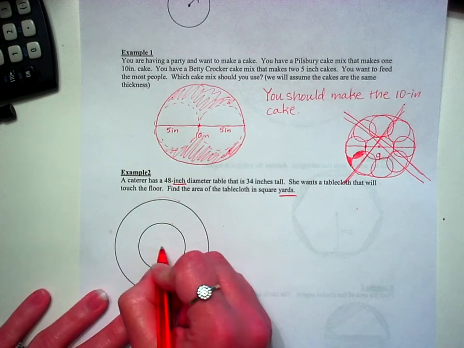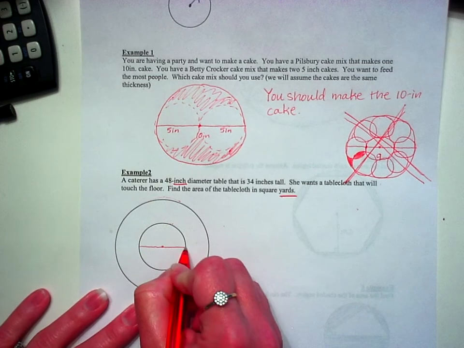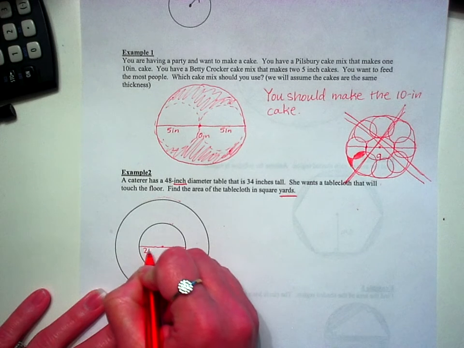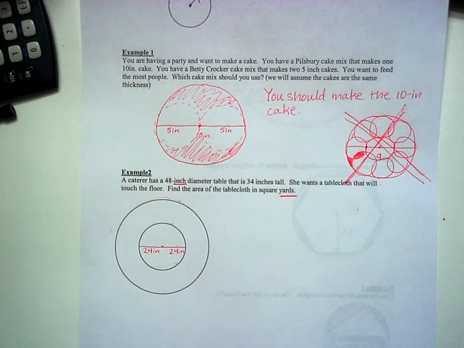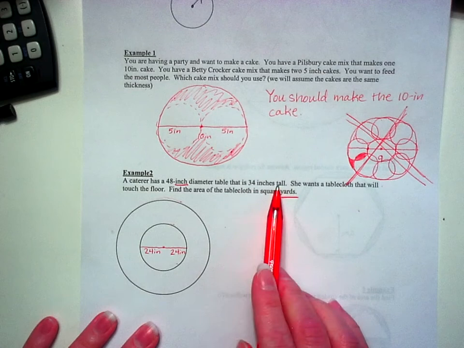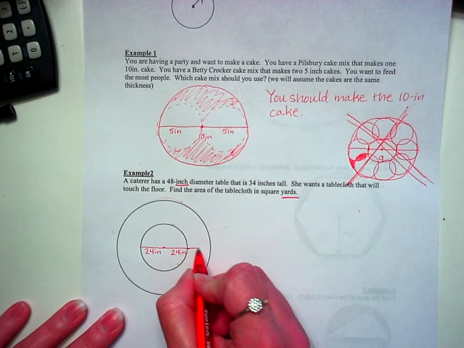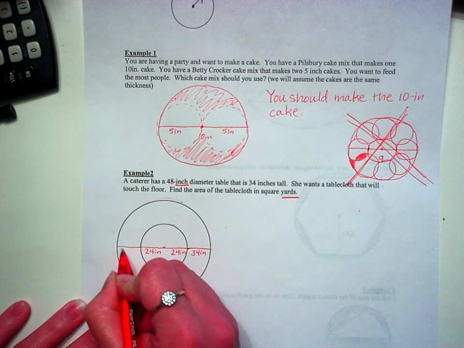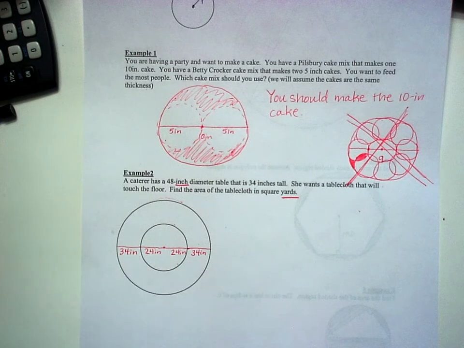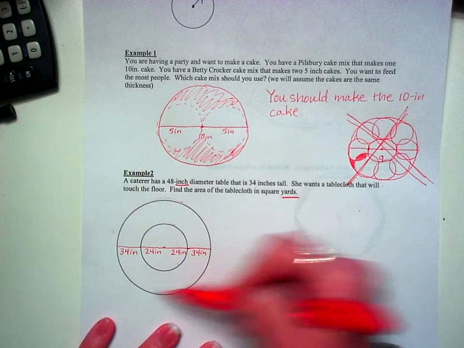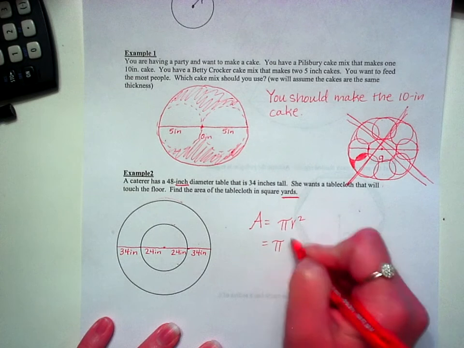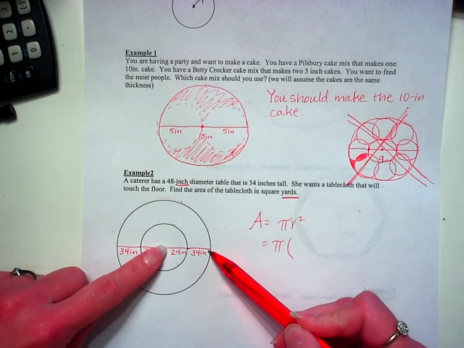So the table is 48 inches all the way across. Okay, so that's 24 inches here, 24 inches here. And then we want the tablecloth to hit the floor, and the table is 34 inches tall. So we need an extra 34 inches hanging off the table on both sides. Okay, so to find the area of this big tablecloth, we're going to do pi r squared. Okay, our radius is 58 inches.